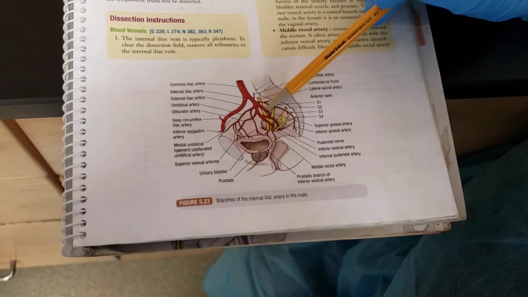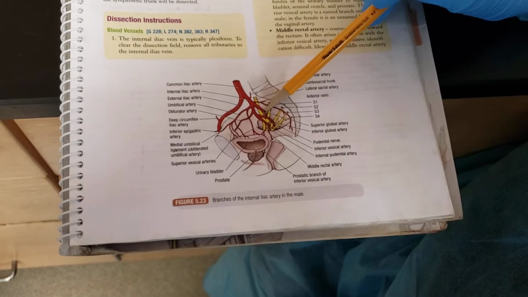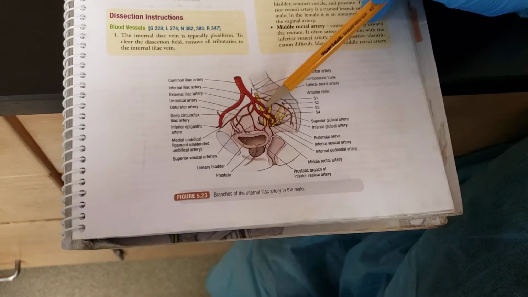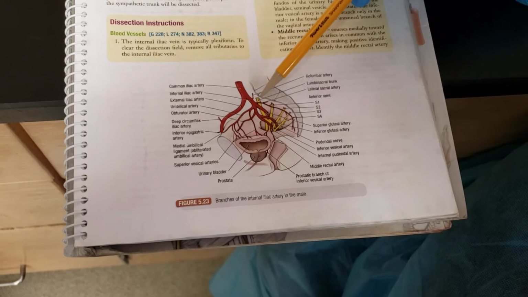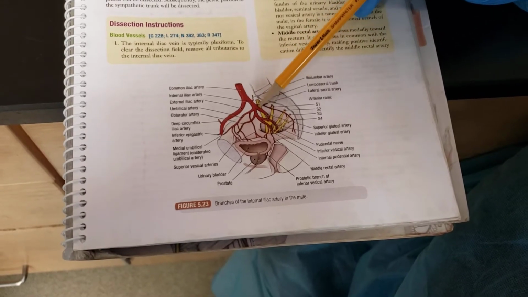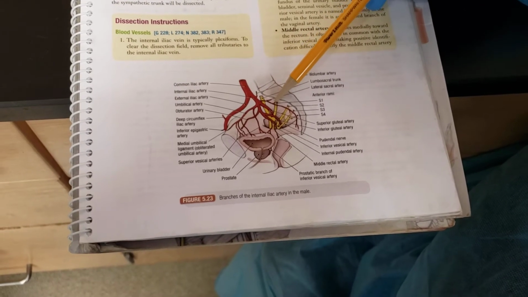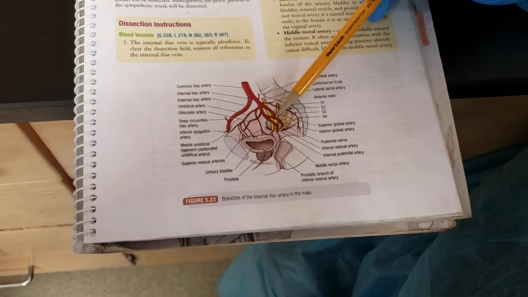This is the superior gluteal artery. It's going to exit the greater sciatic foramen superior to the piriformis to supply the gluteal region. And notice its position between the lumbosacral trunk and the VPR of S1.